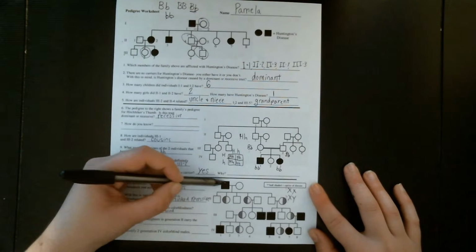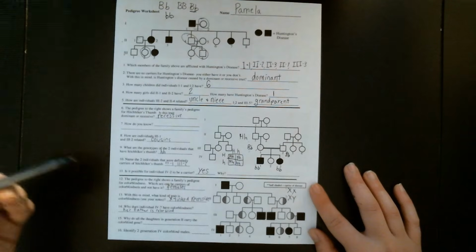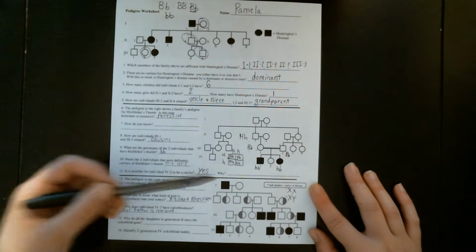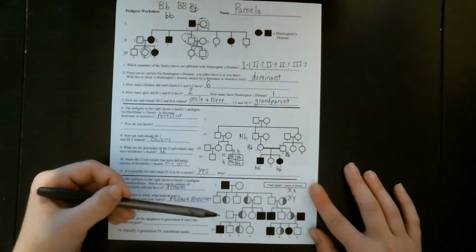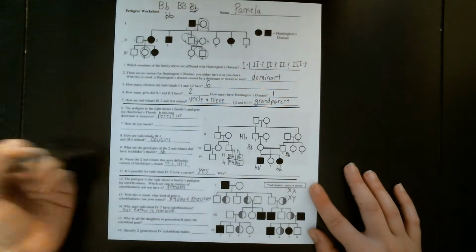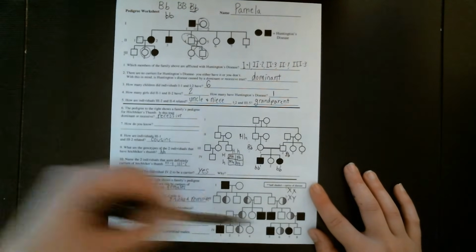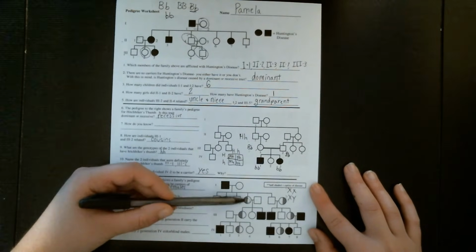So the dad is colorblind, and females get an X from both parents, right? So they have to get the dad's only X chromosome. He only has one, and he's going to pass it to all of his daughters, and it has the color blindness gene on it. So every girl he has is going to have that gene. They're going to be a carrier.